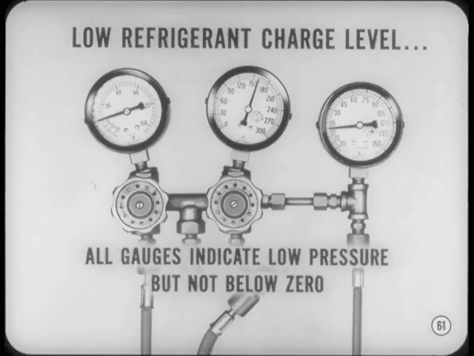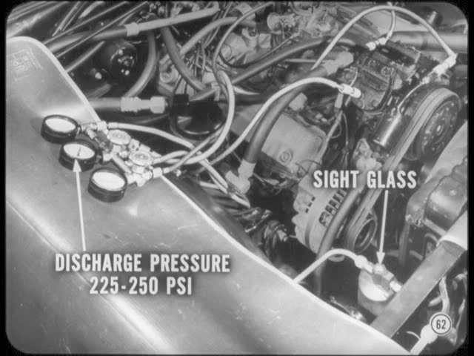The refrigerant charge level can be lower than the amount specified for the system if some refrigerant was released accidentally or an incomplete charge was previously added. Where the level is lower than normal, all the gauges indicate low pressure, but the side gauges do not go down to 0 or below. To check for low refrigerant charge level, boost the pressure on the center gauge by blocking airflow through the condenser with a fender cover or cardboard. If foam shows in the sight glass with discharge pressure between 225 and 250, the level is low.